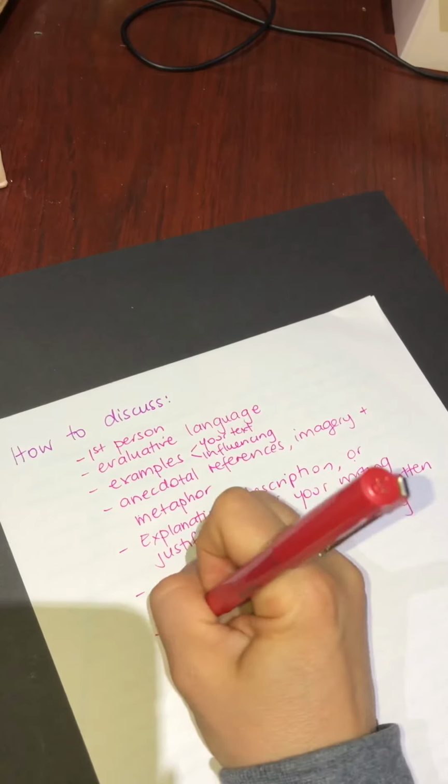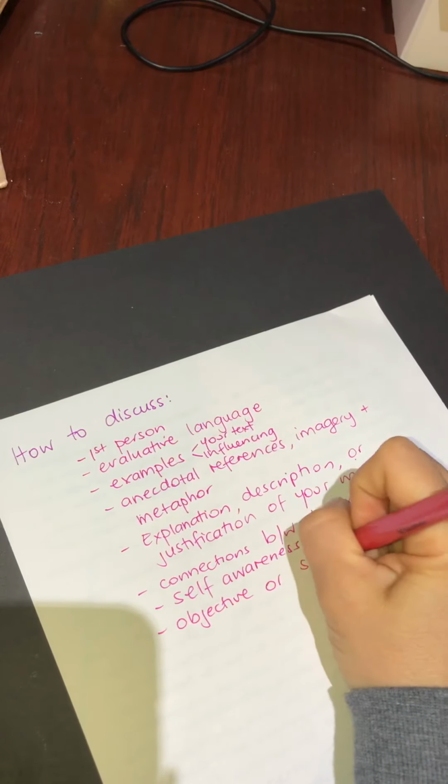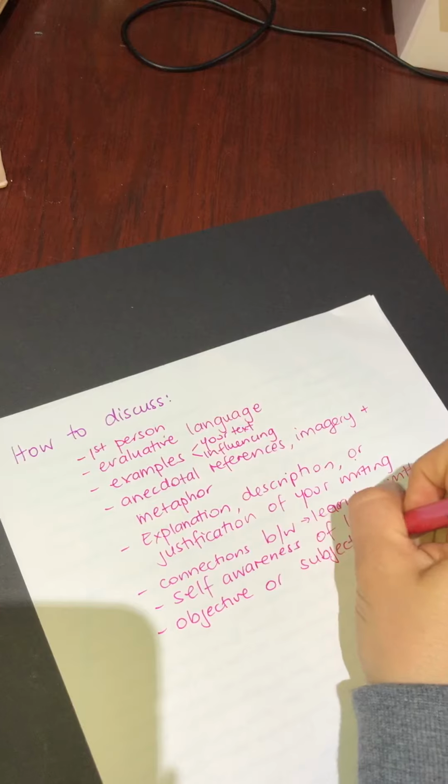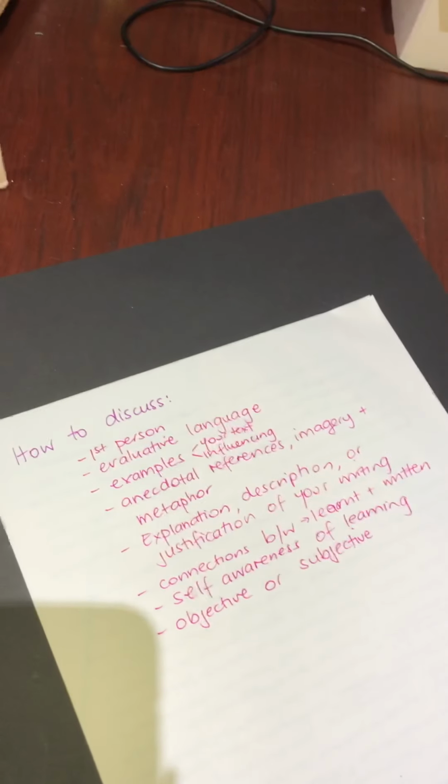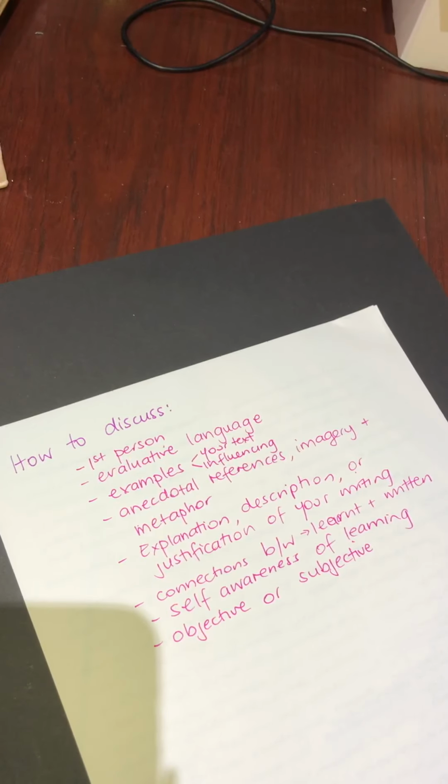We can be objective or subjective. Now I'm going to advocate being subjective and evaluative and self-aware because I feel like we're inherently better at speaking about ourselves than most other things. And I think it was probably an easier option, but as they've opened it up, you can do as you please, so long as you're actually partaking in the reflective process.